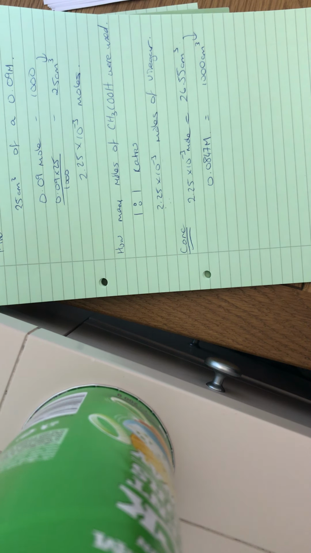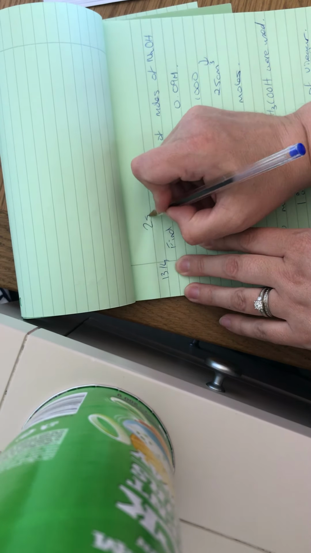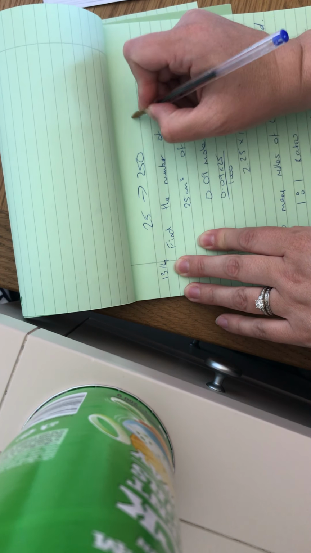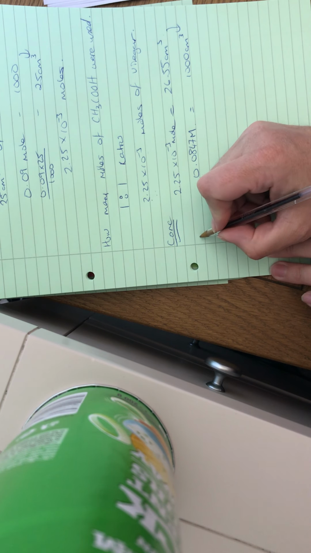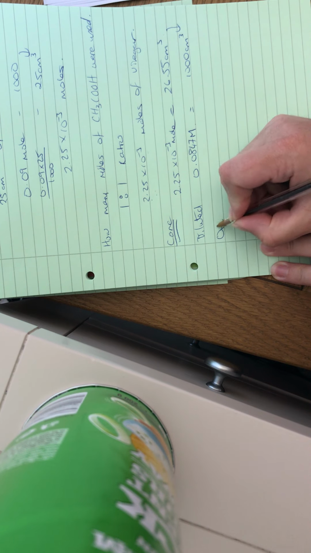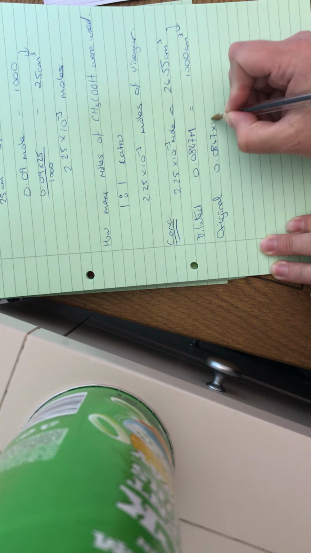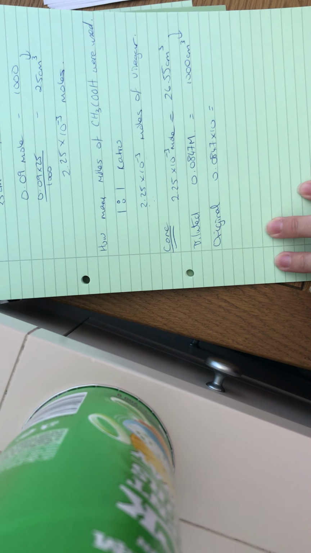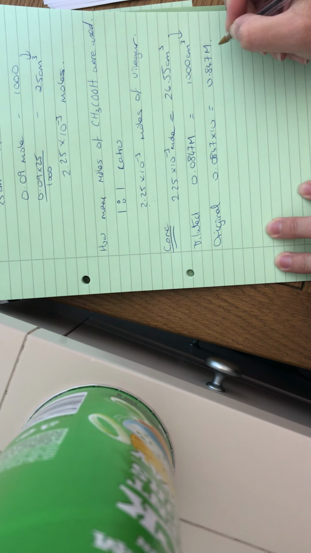I need to then remind myself that in the original vinegar you had a by 10 dilution. So your dilution, again, that should have been at the top, 25 to 250. So that's a by 10 dilution. So that is your diluted vinegar. And now you think about your original vinegar, and your original vinegar is 0.0847 by 10 because it's 10 times stronger. So that's just 0.847 molar.